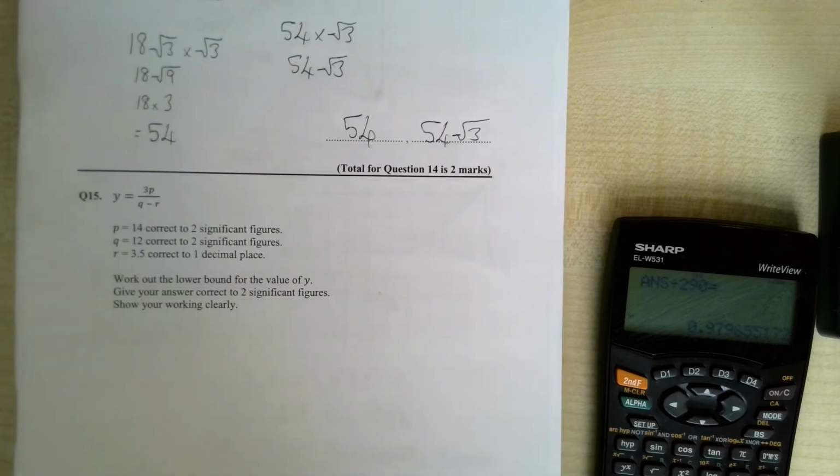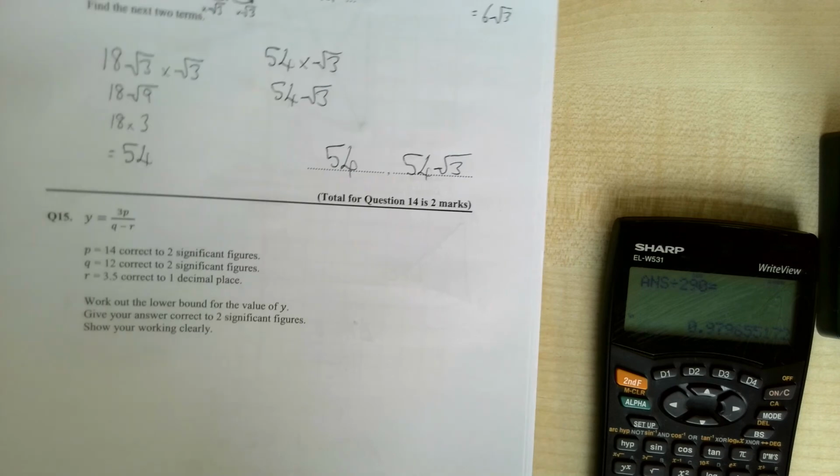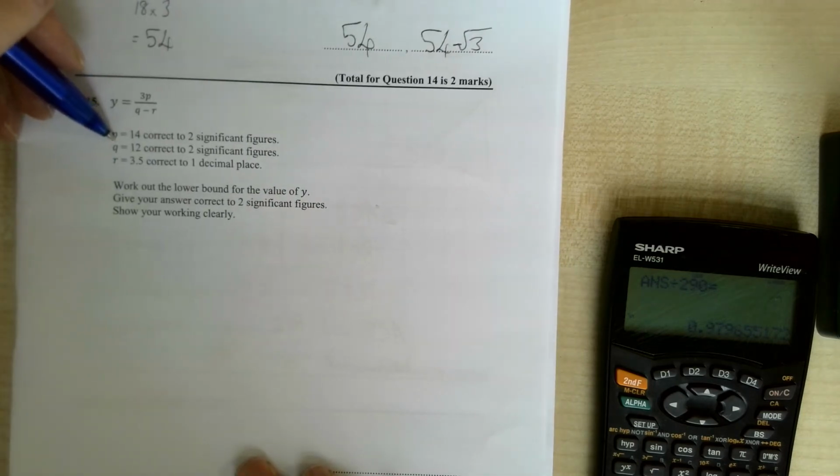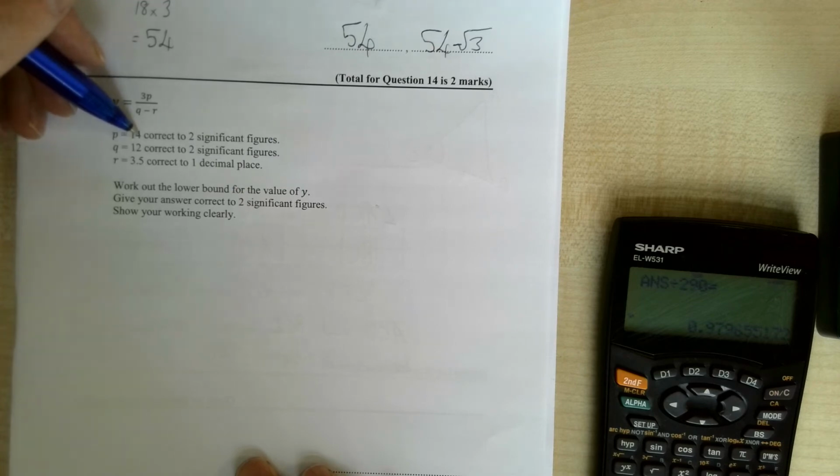Right, back down to this one. So y is equal to that. P has been rounded, corrected to two significant figures. So we're looking at upper and lower bounds here, guys, straight away, okay? As soon as it starts mentioning things like corrected to two significant figures. Same with Q. For R, this time it's one decimal place. Now the lower bound, let's not worry about that. Let's start to work out the bounds for each of these, okay?